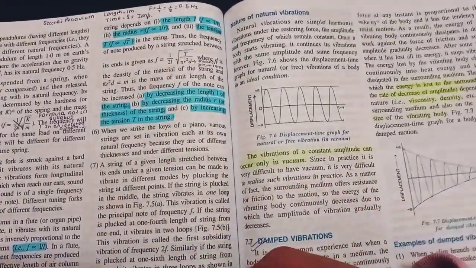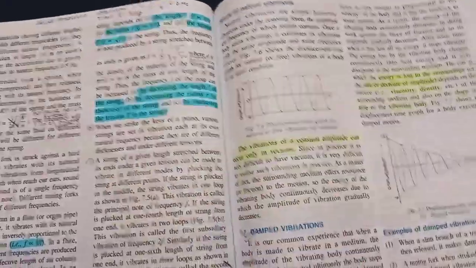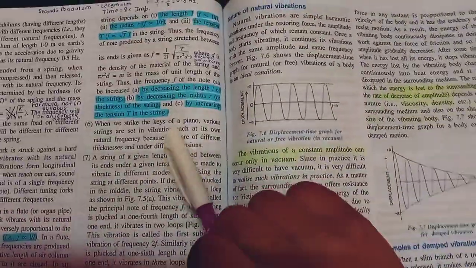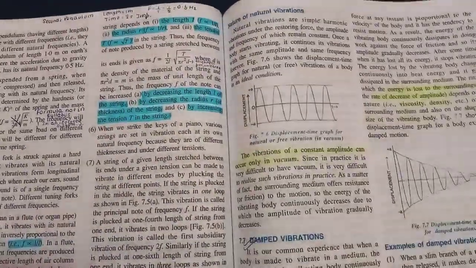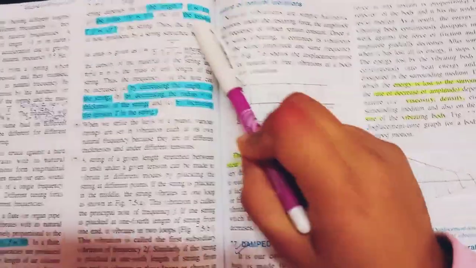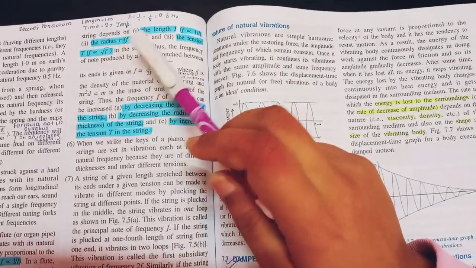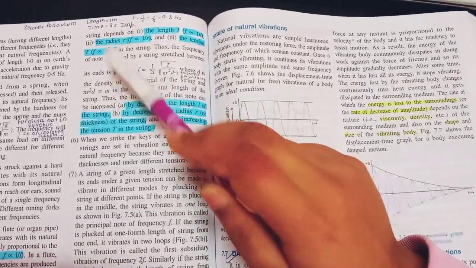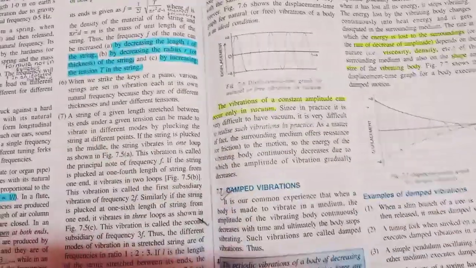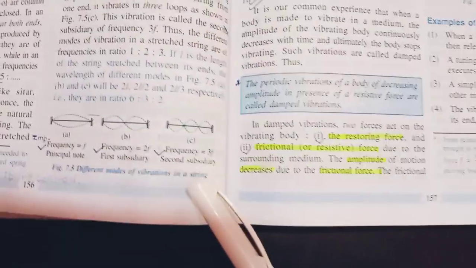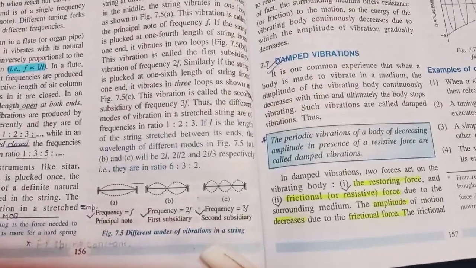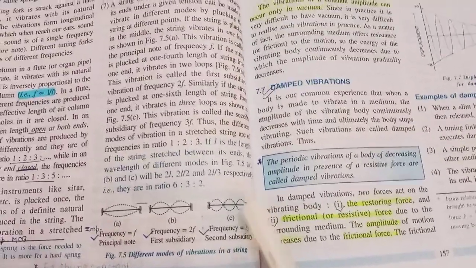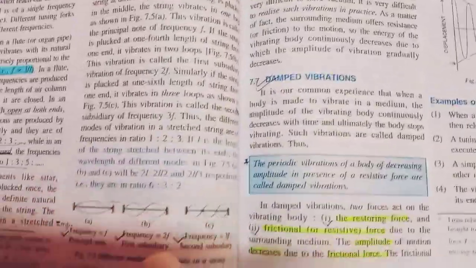If you don't make notes, please make short flash cards or maybe face cards for that. You can see that there is this proportionality concept. F is inversely proportional to L, it is inversely proportional to R, and directly proportional to under root of T, right? You can also see different modes of vibration in a string. Here frequency is F, here frequency is 2F, and frequency is 3F. They may ask you to state the frequency.